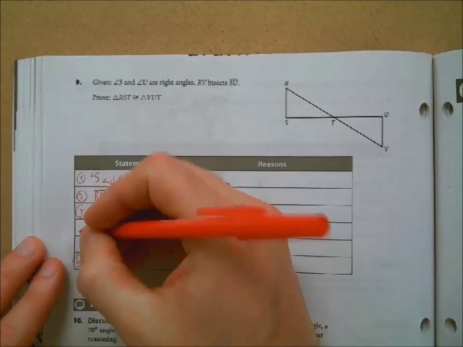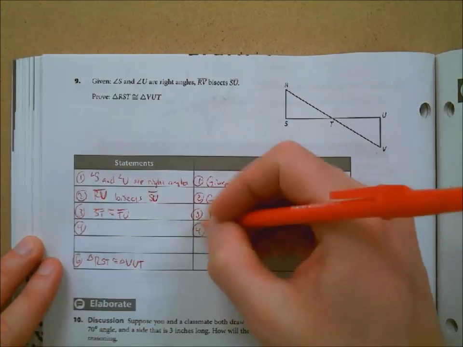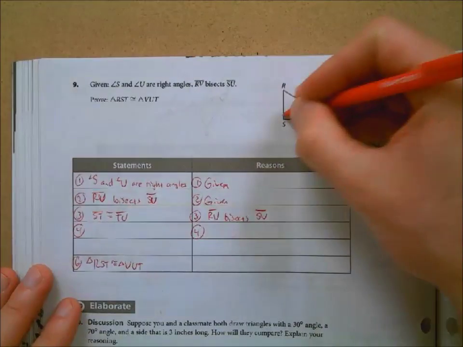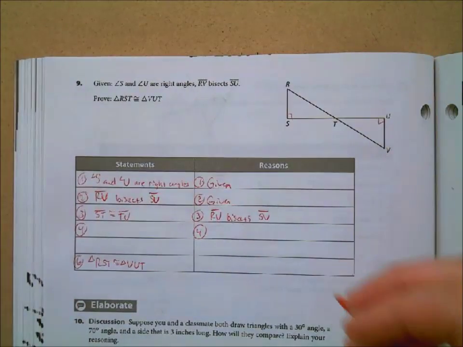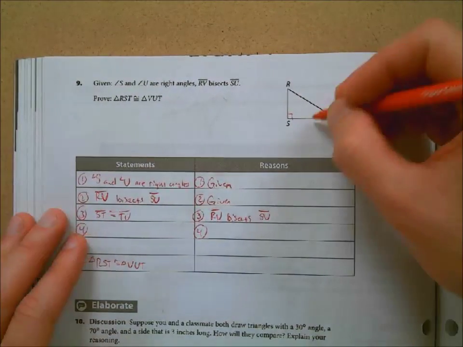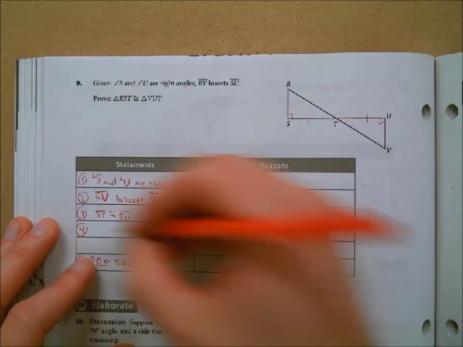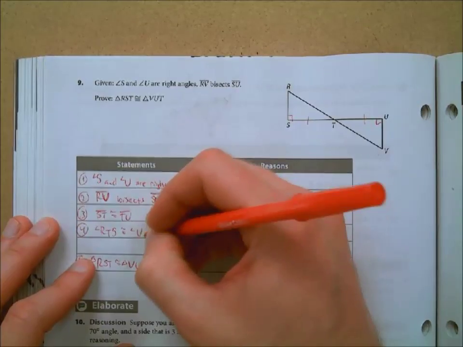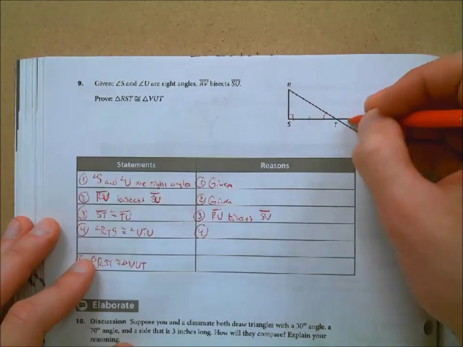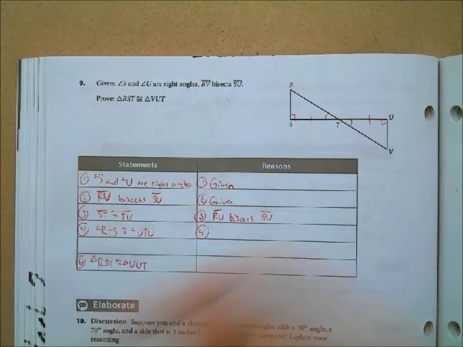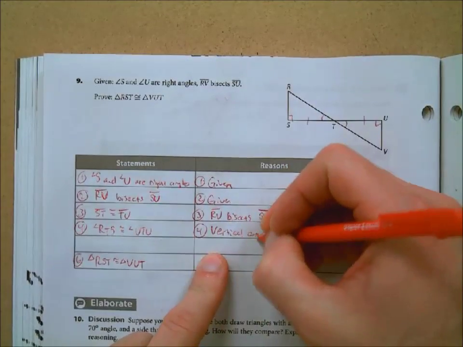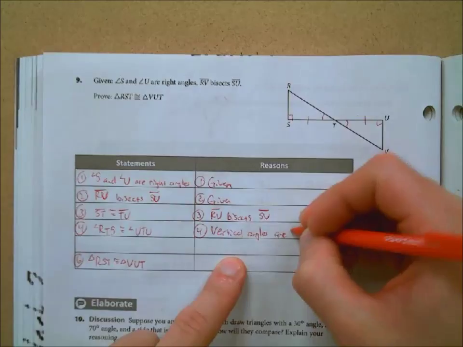Okay? So we've got one congruence. What's another congruence we can state here? What else is congruent? I got a right angle there, I got a right angle there. What's another congruence here? Go ahead. Angle RTS is congruent to angle VTU. Why? Vertical angles are congruent. Okay?